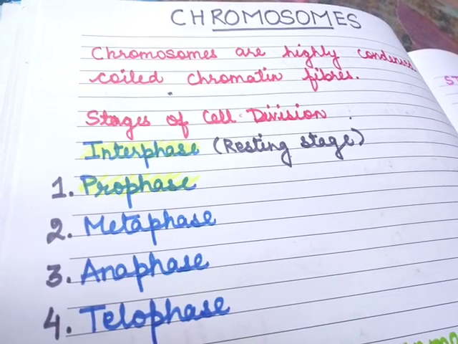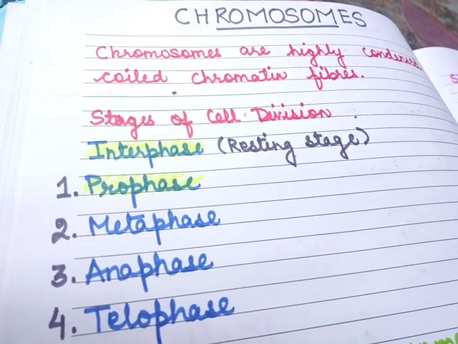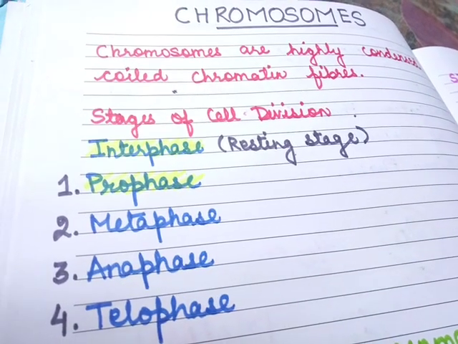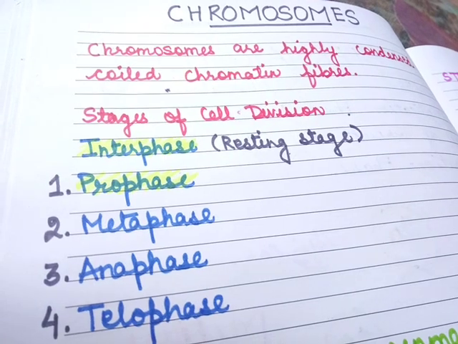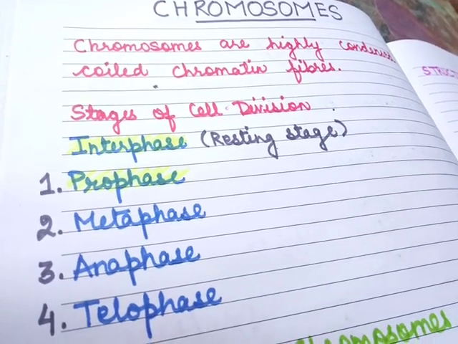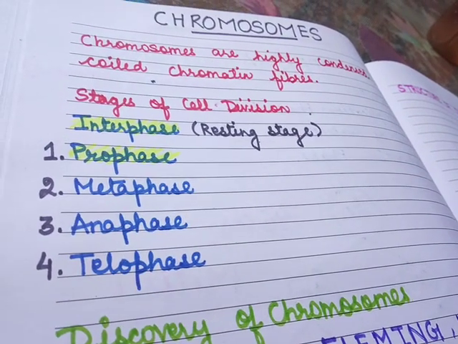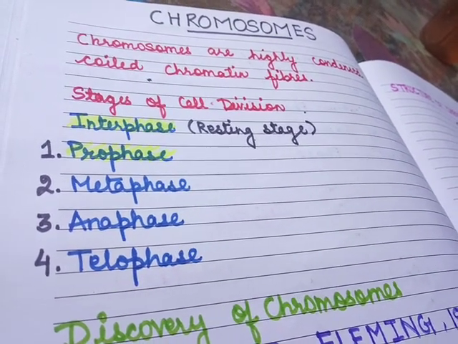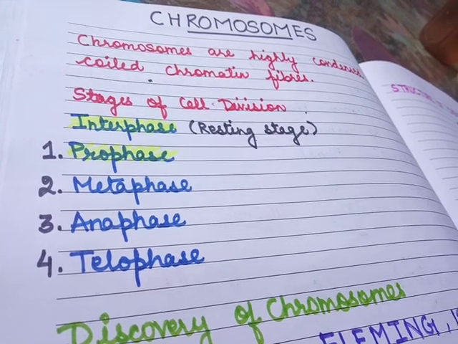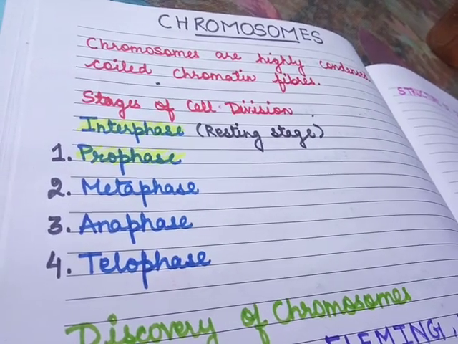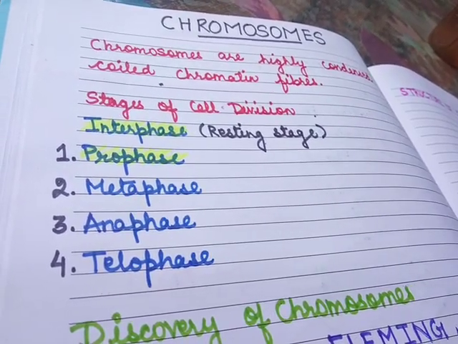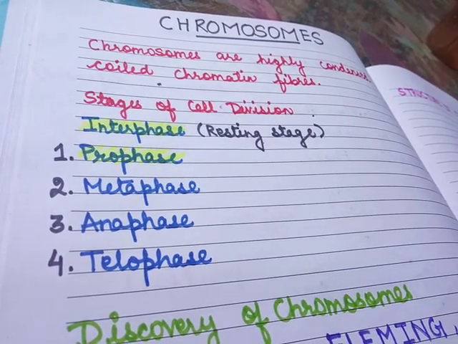Part A consists of the structure of chromosomes. Children, you have learned in the previous classes about the cell and its organelles. In the cell organelles, we have learned about the nucleus and centrosome too. So in this chapter, we are going to mainly focus on these two organelles and see how cell division occurs. So first we'll start with the structure of chromosomes.